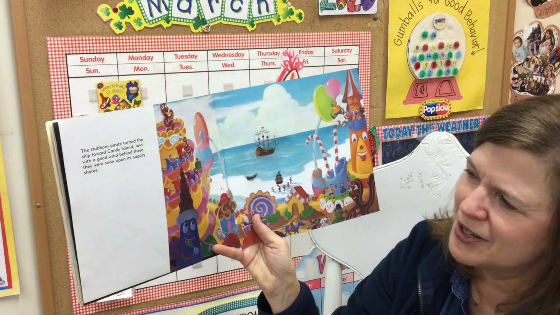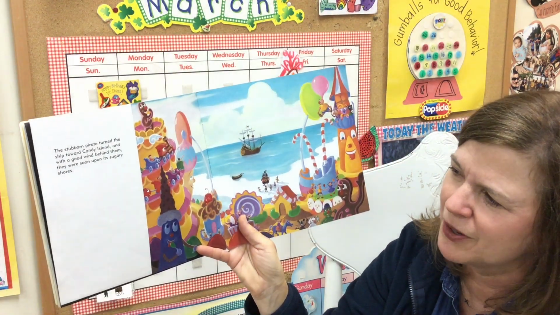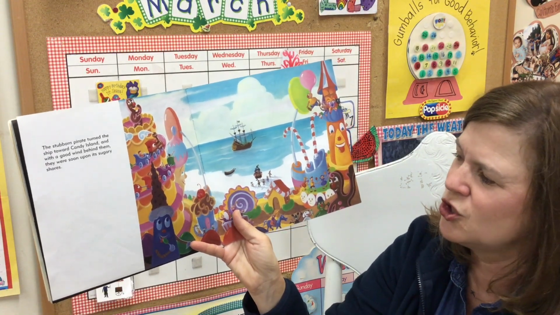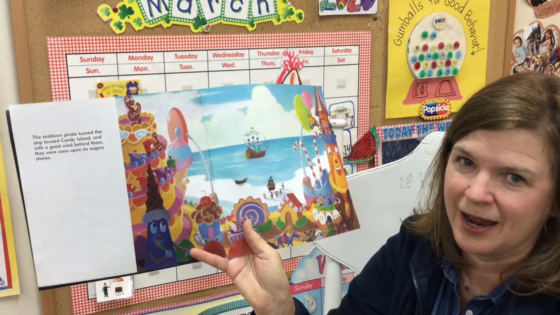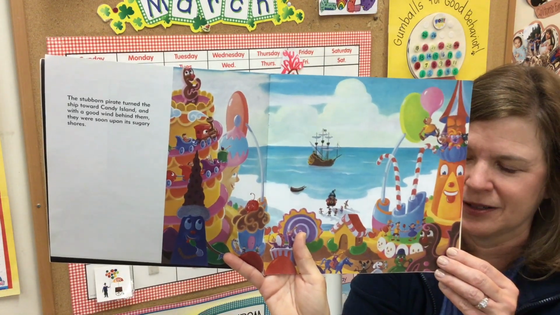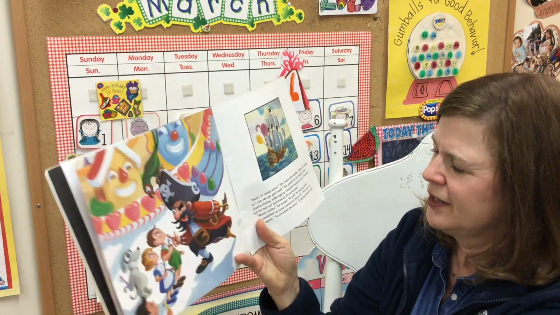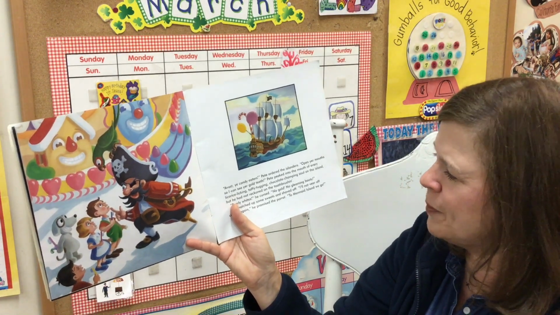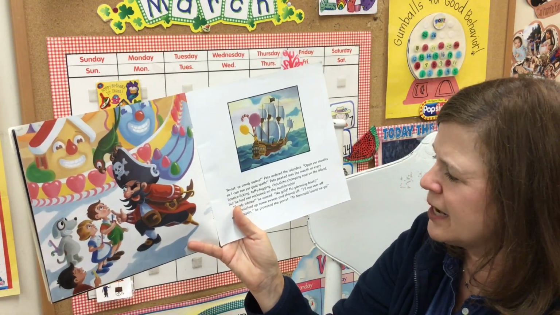That stubborn pirate turned the ship toward Candy Island, and with a good wind behind them, they were soon upon its sugar shore. How about that? Have a sugary shore. Avast, ye candy eaters, Pete ordered the islanders. Open ye mouth so I can see your gold teeth.